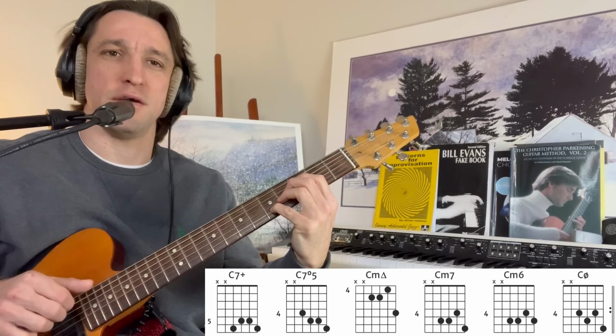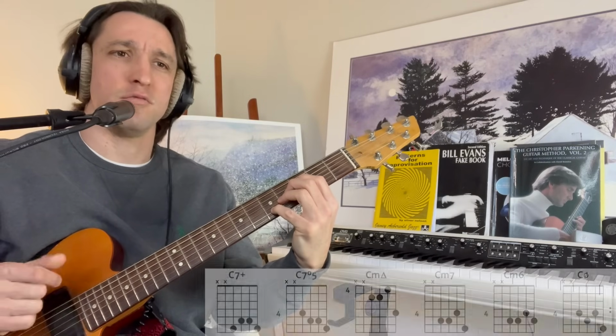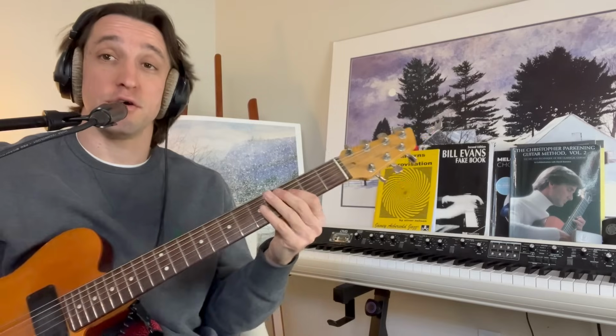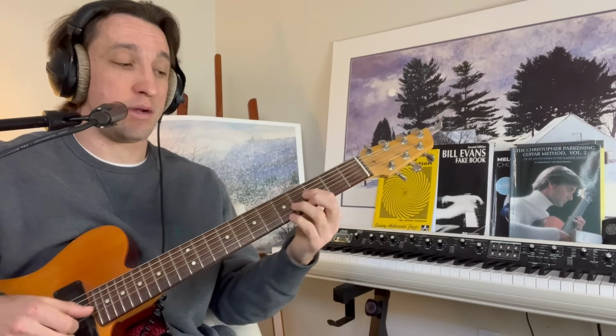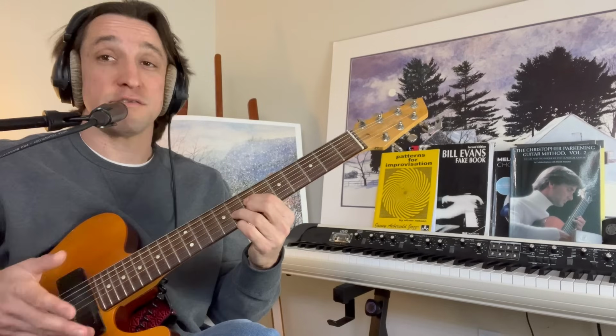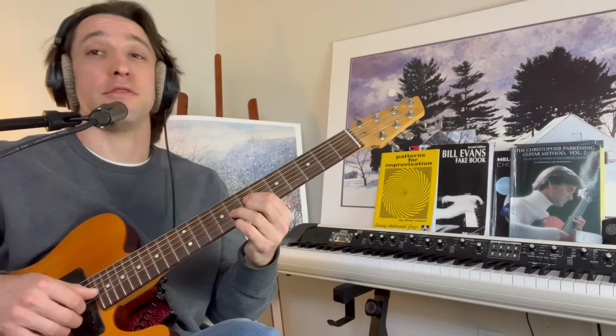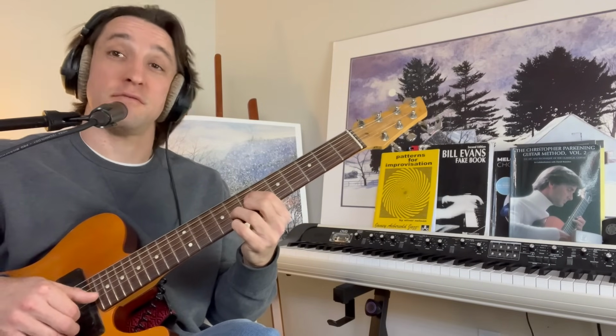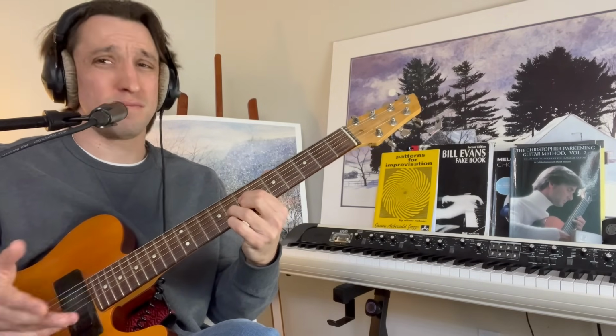I'm just fooling around there, but moving along, right? Here we go with third inversion. And remember, starting with that quote-unquote C diminished 7, ask yourself, where's the root? Where's the flat 3rd? Where's the flat 5? Where's the double flat 7? Can you spell the thing?